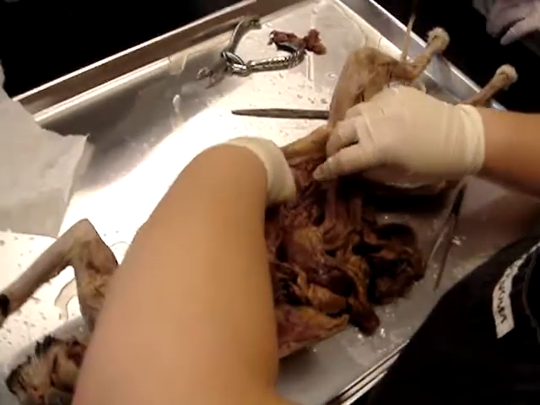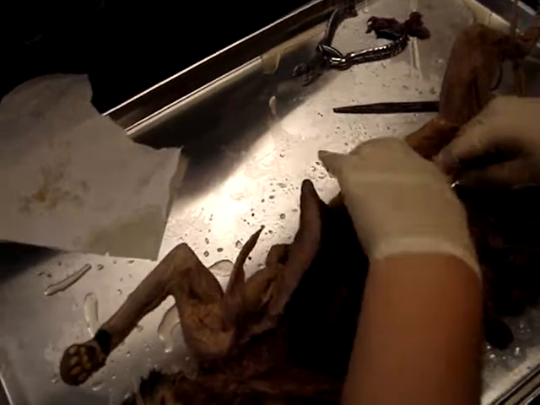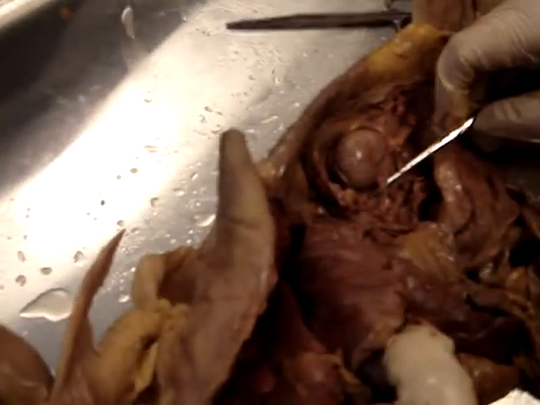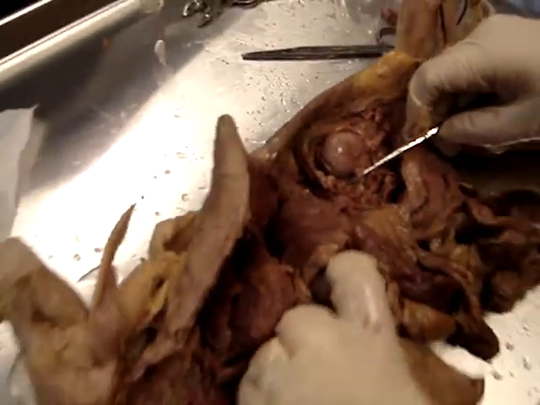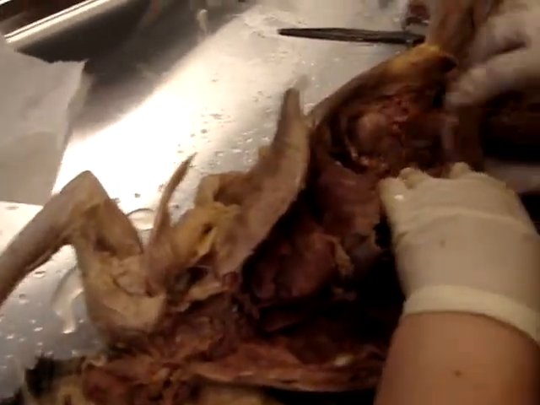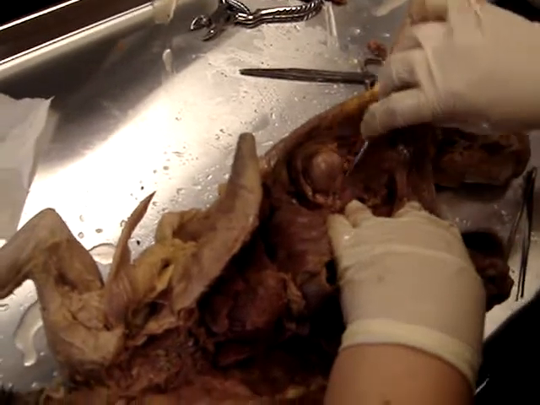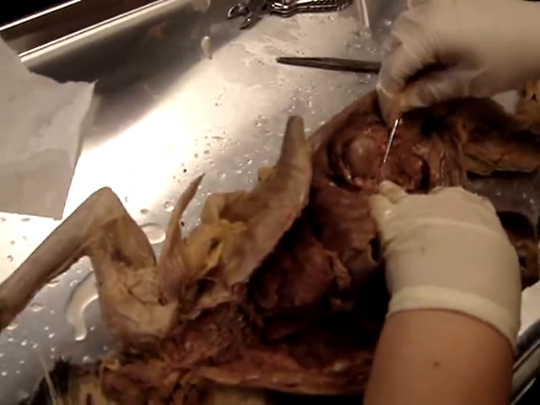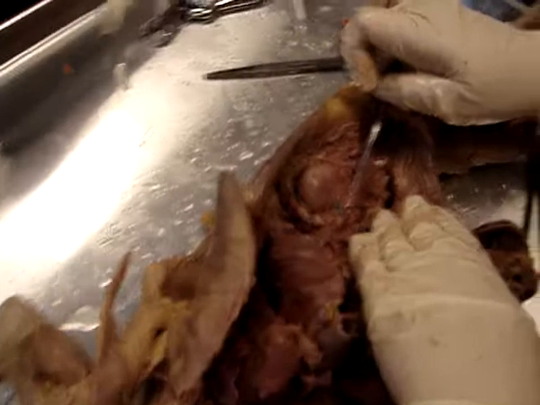Okay, and then we can also find the renal artery because it's next to the kidney. So that's the renal artery. Okay, and then we keep going down, and the abdominal aorta is any part of the aorta that you see in the abdominal area. So this is the abdominal aorta.